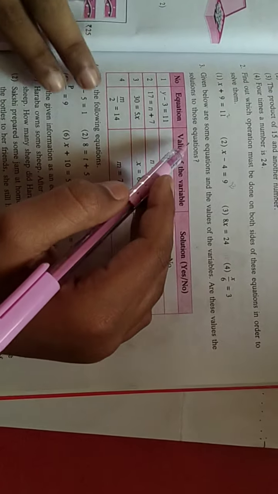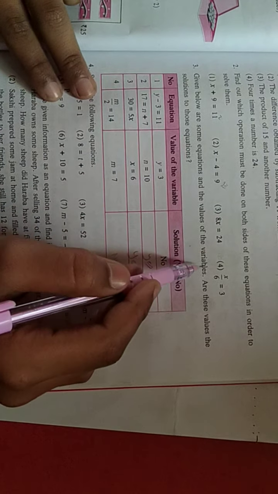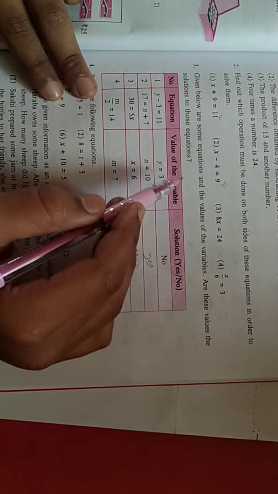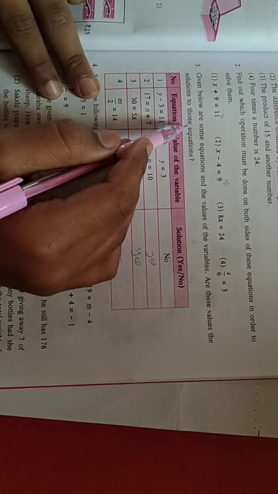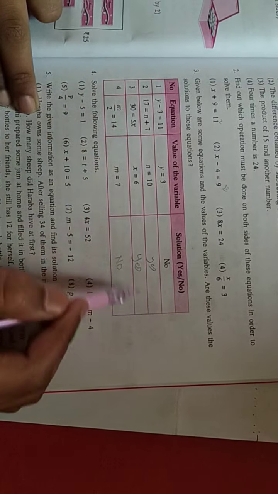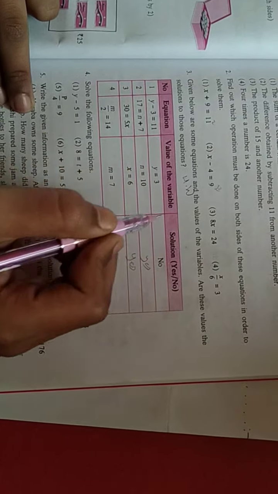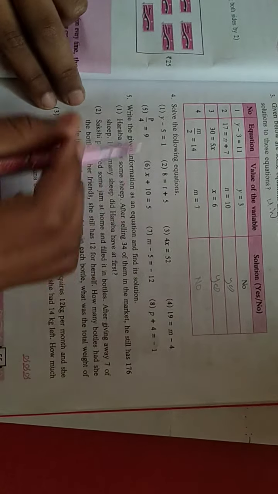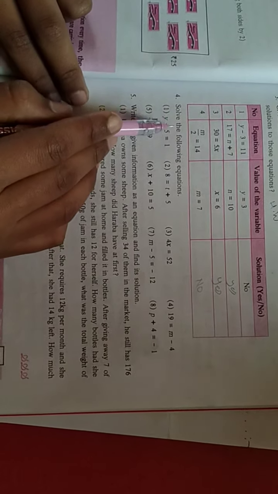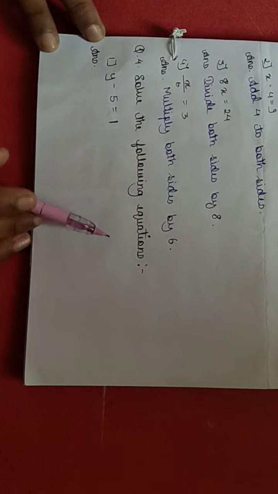Okay children, so the third question: given below are some equations and the values of the variables. Are these values the solution to those equations? So this table you have to write in your fair, and this is your homework. Okay children, note down, this is your homework. Now we will do question number 4. Question 3 is your homework.